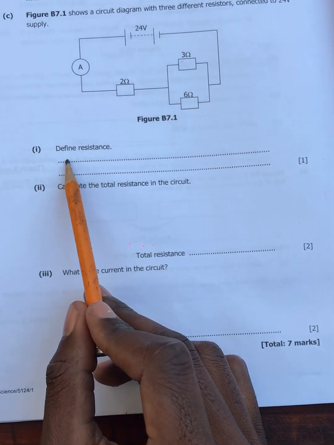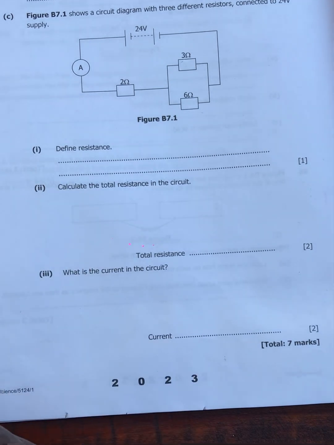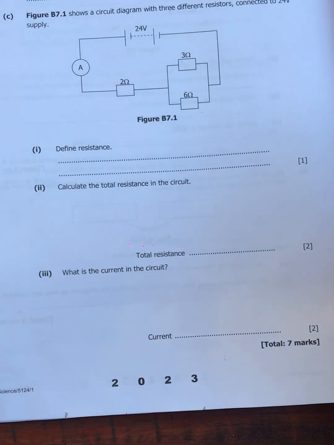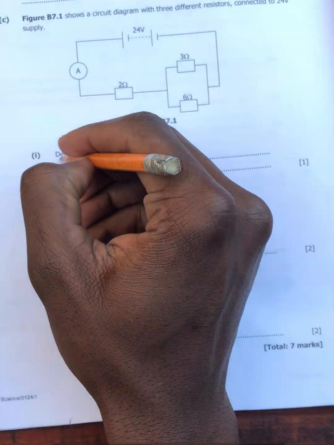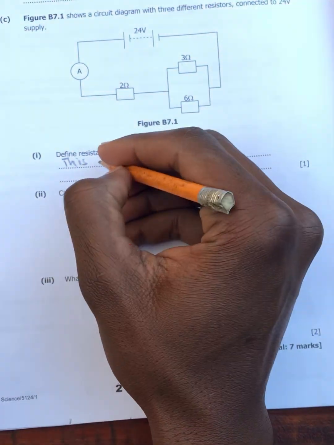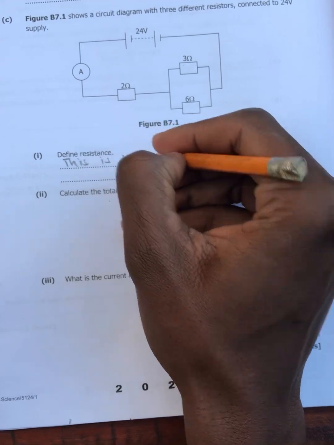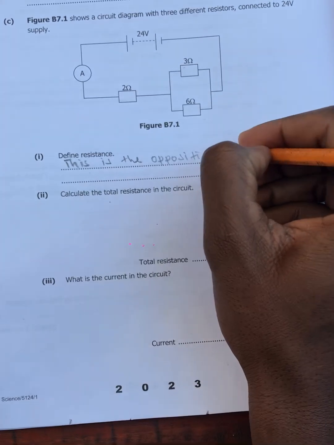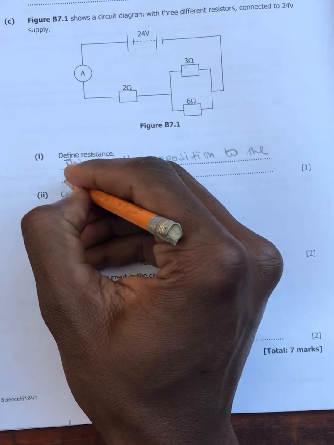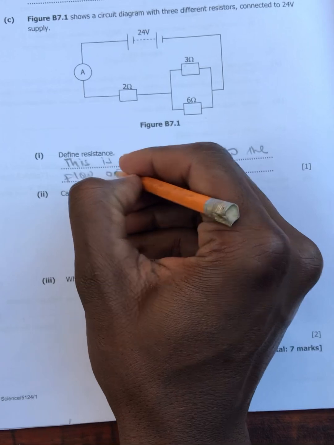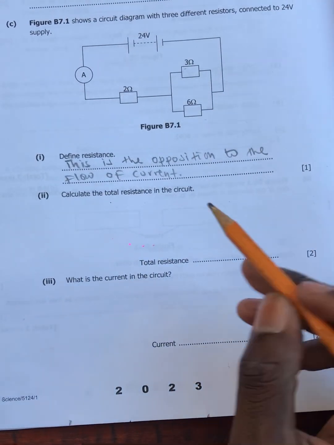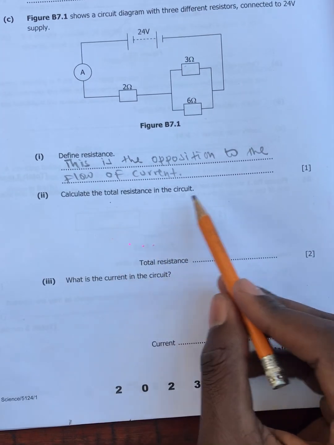So the first question says define resistance. So how do we define resistance? Well, resistance is simply the opposition to the flow of current. So we are saying this is the opposition to the flow of current. That is resistance.